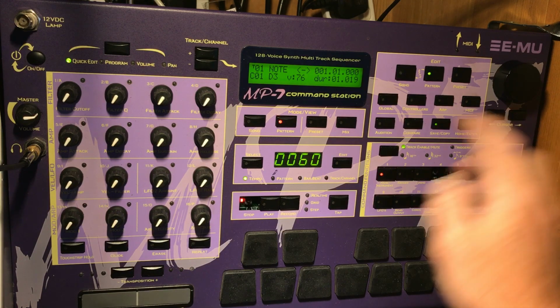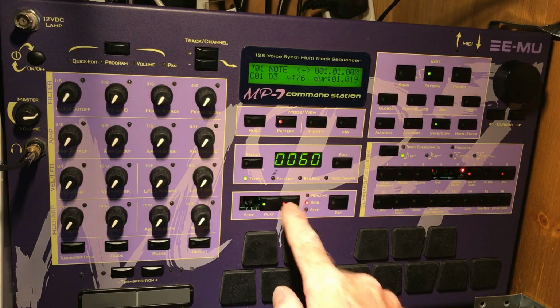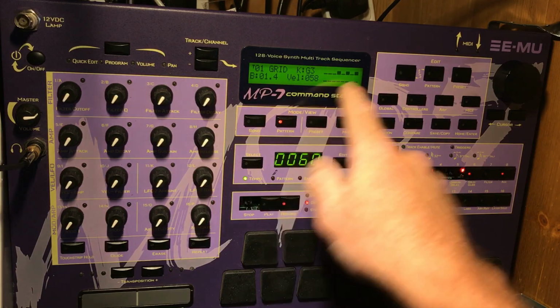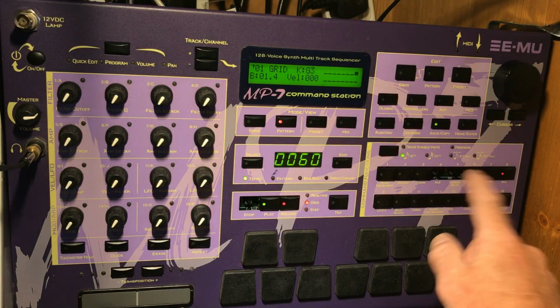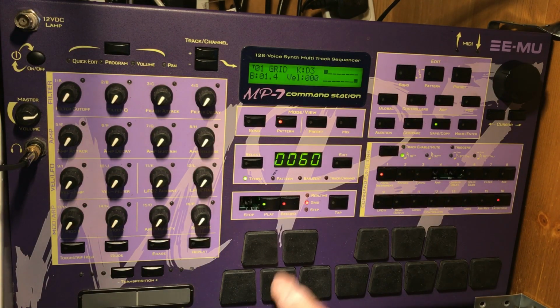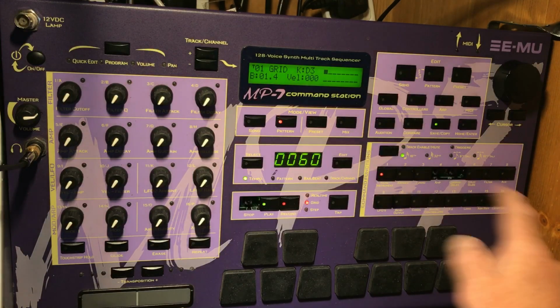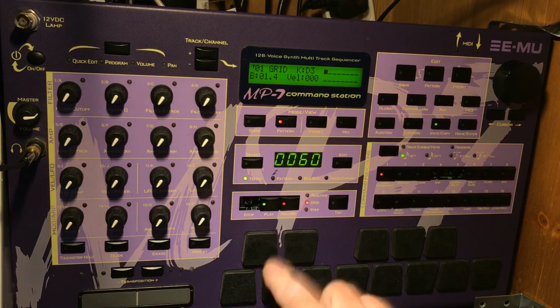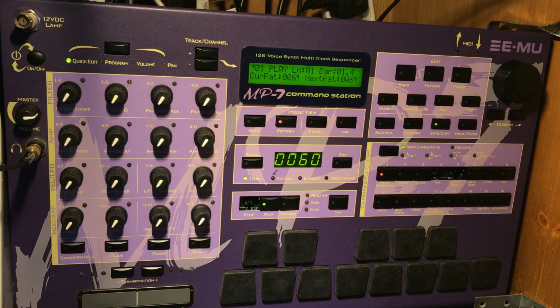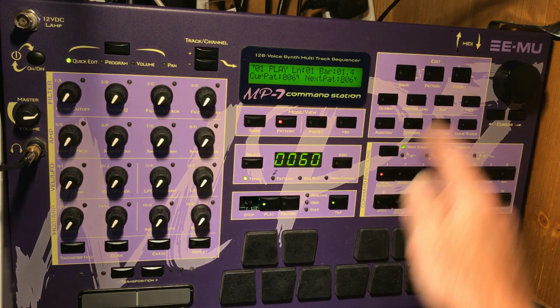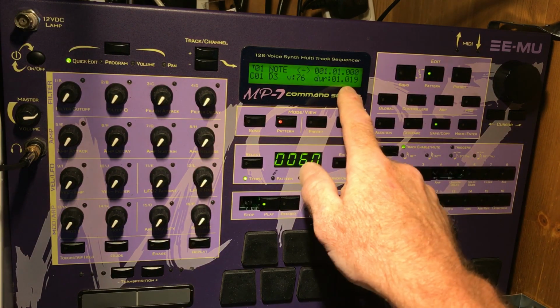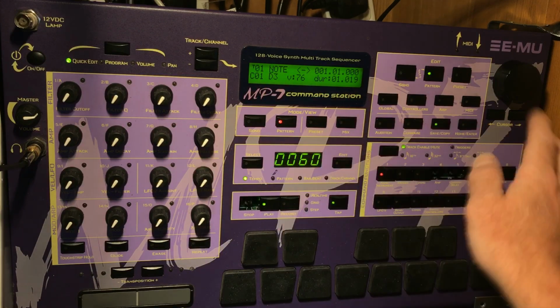Right, if I get it playing, we go to grid now and get rid of all these notes that we don't need and just use this one note. So what's happening at the moment, if we go to the pattern here, is we've got a D3 note.